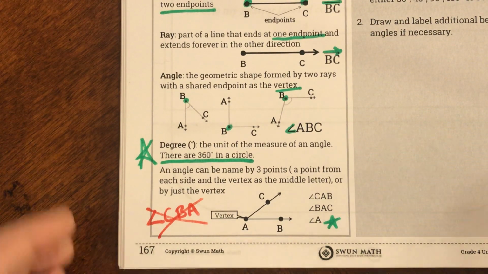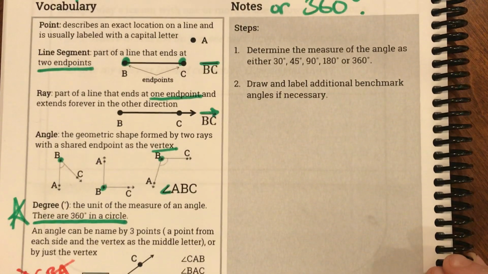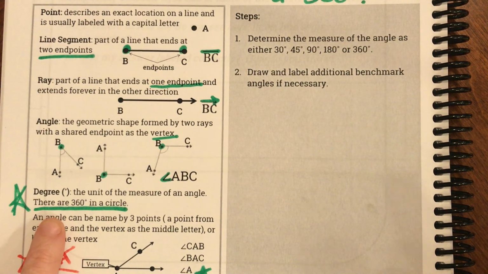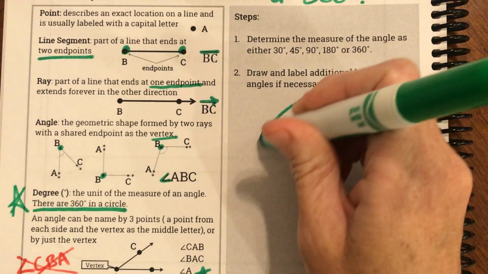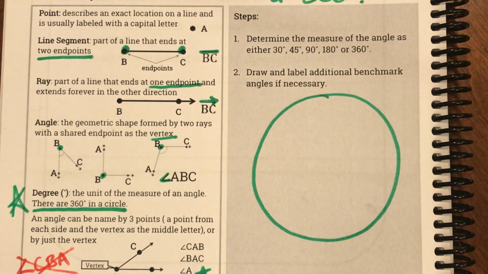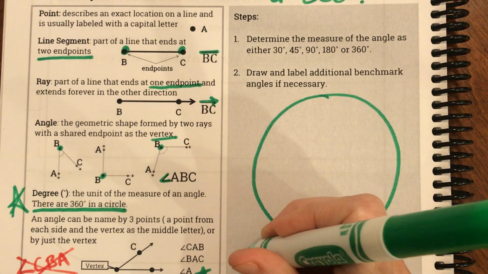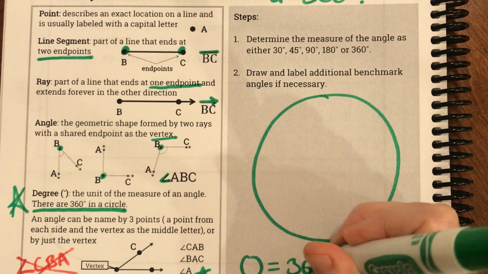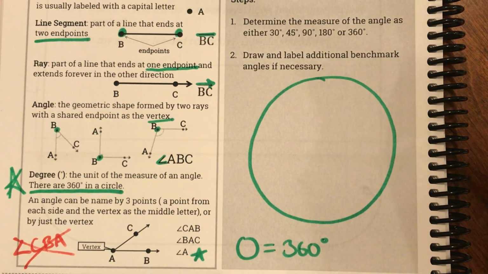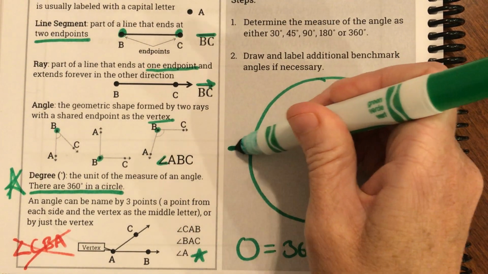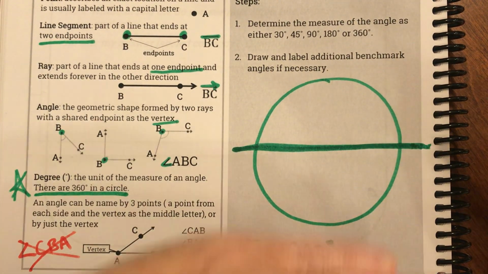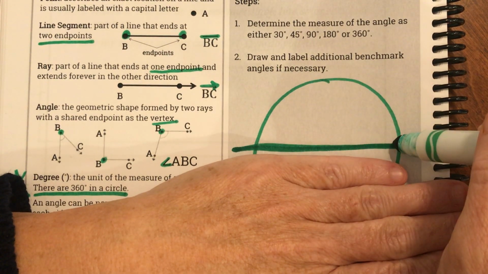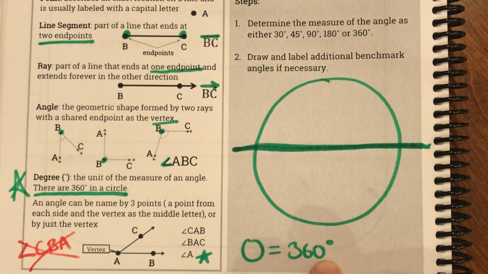Okay, so what do these measurements actually look like? What do these degree measurements look like? Well, they told us that in a circle, there's 360 degrees. Okay, so if we do a circle, they told us there's 360 degrees. So we could say that. So circle equals 360 degrees. Now, if I cut this circle in half and draw a straight line, and I'm only talking about half, what is half of 360? I'll give you a second to think about that.